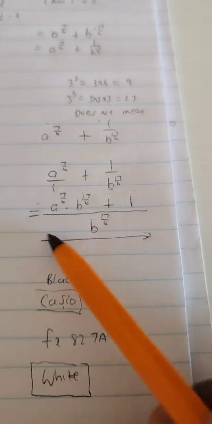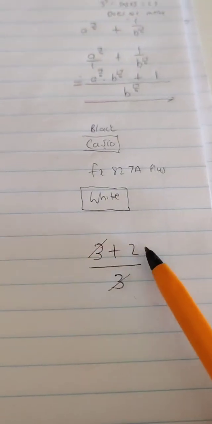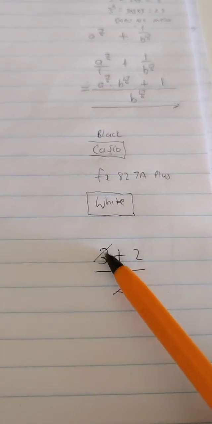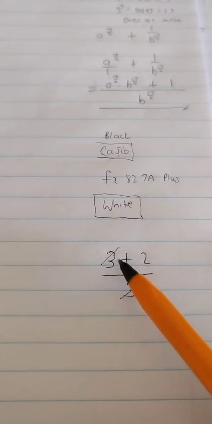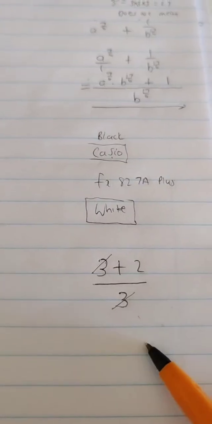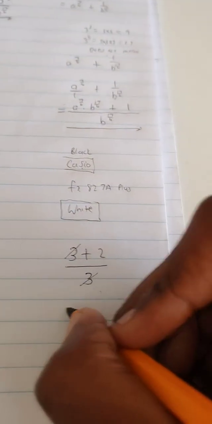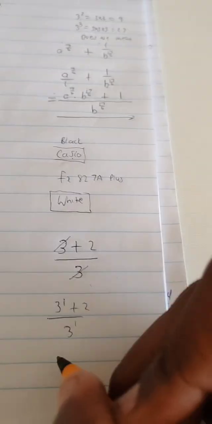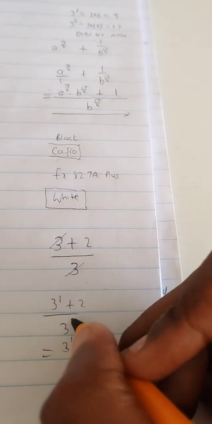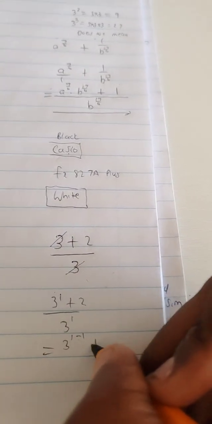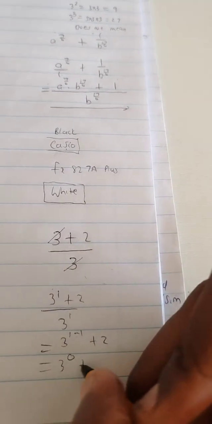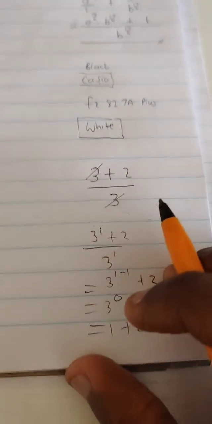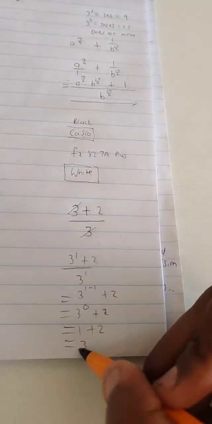We leave the answer like this. Just like 3 plus 2 over 3, we can't cancel 3 and 3 because we see that they are basically the same base. We can't do that. Or in other words, you can't say 3 to the power 1, and then say, we're going to raise the 1 minus 1 plus 2. No. The answer we know is not 1 plus 2, which is 3.